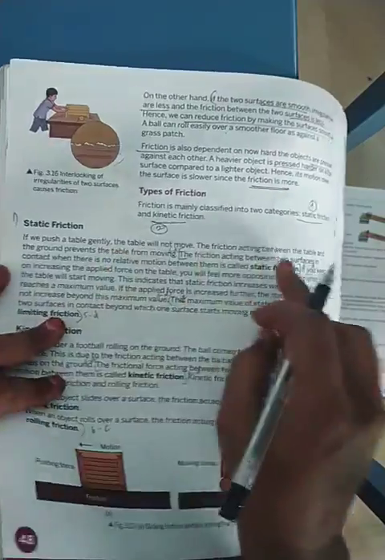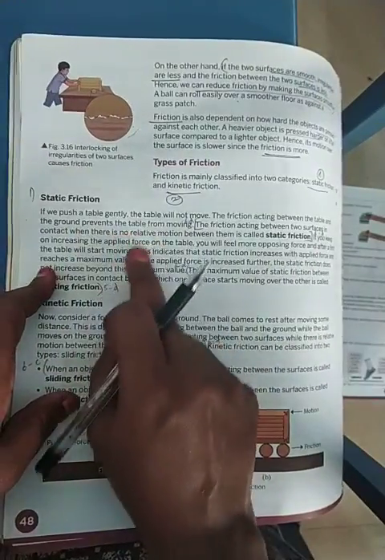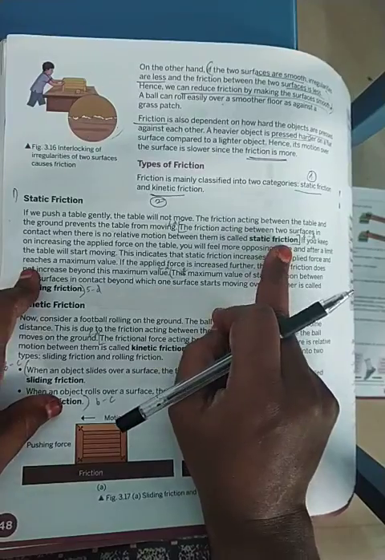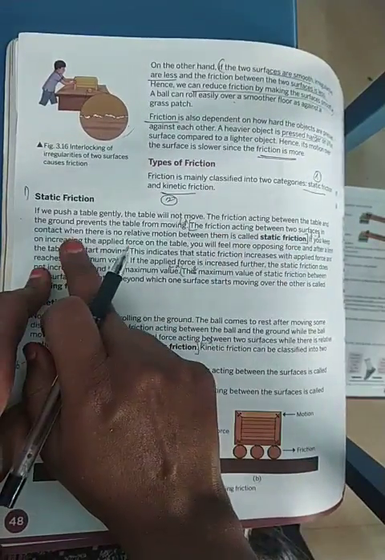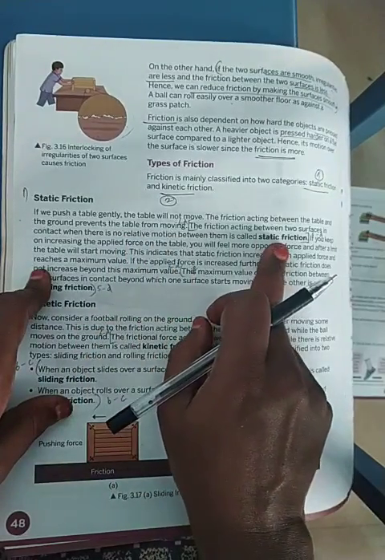Okay, the friction between the table and the ground is preventing the table from moving. That is called static friction. The friction between two surfaces when there is no relative motion is called static friction.